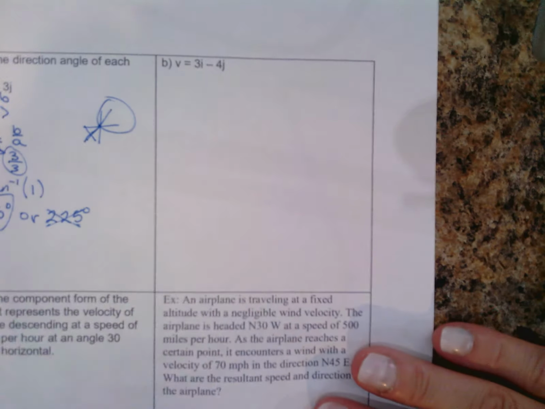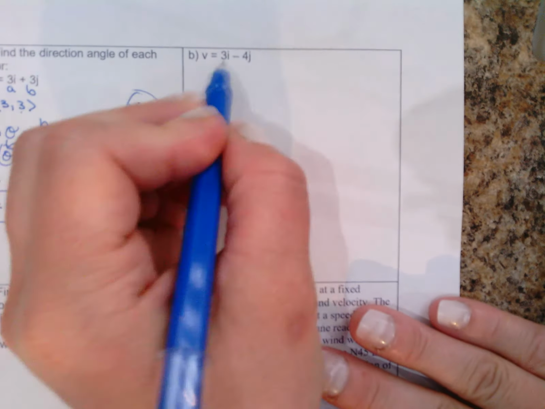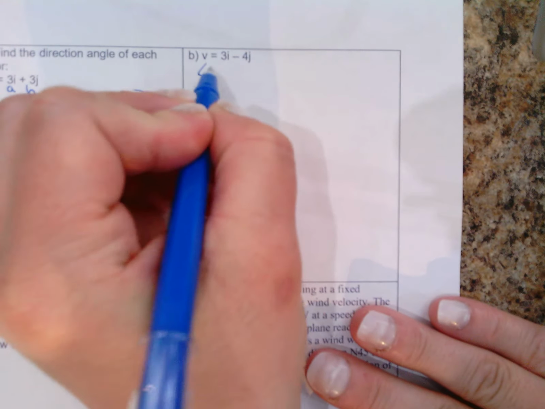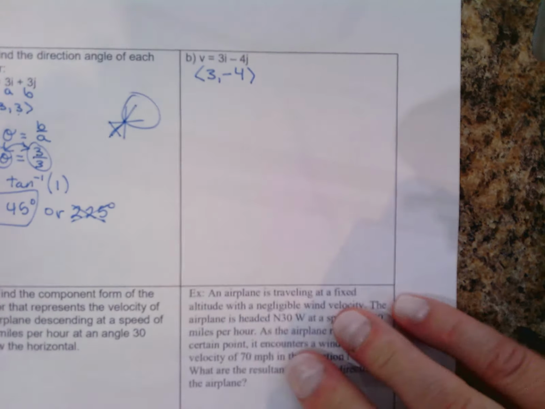So let's take a look at the next one. The next one is very similar. So it says v equals 3i minus 4j. We can rewrite this as 3 comma negative 4. It's the vector 3, negative 4.